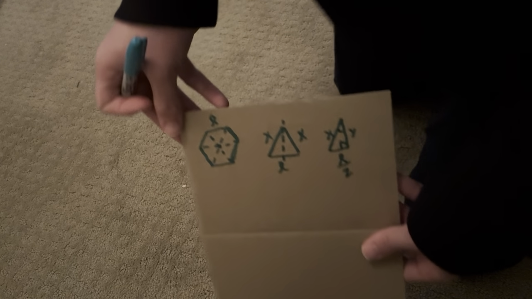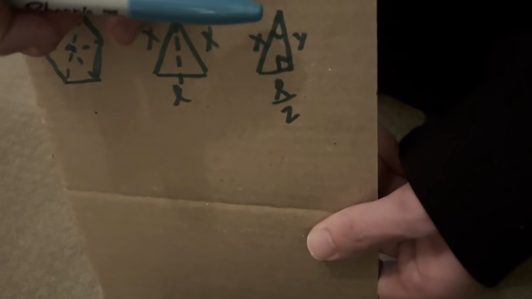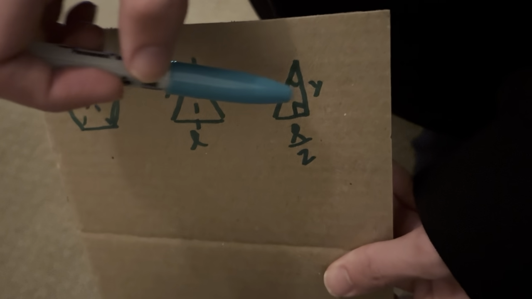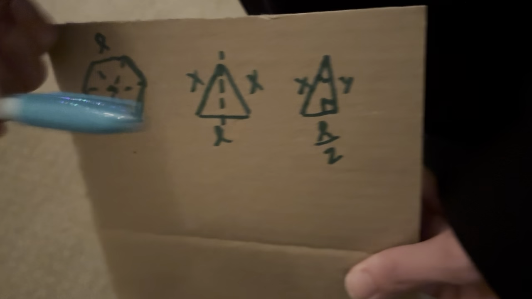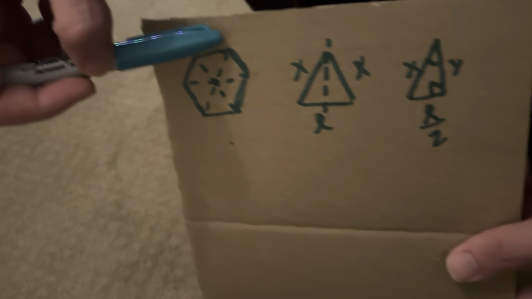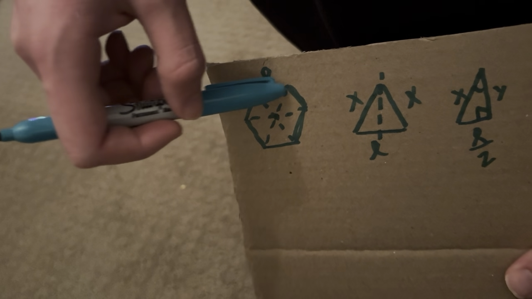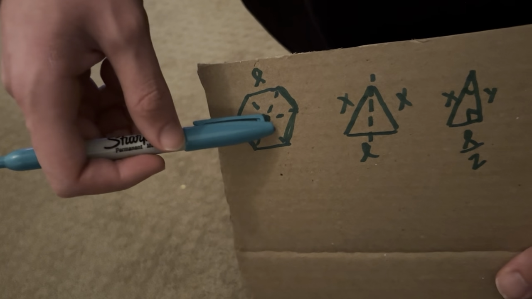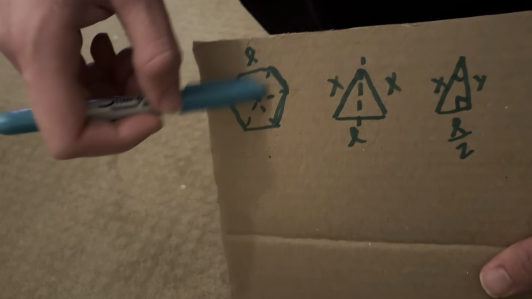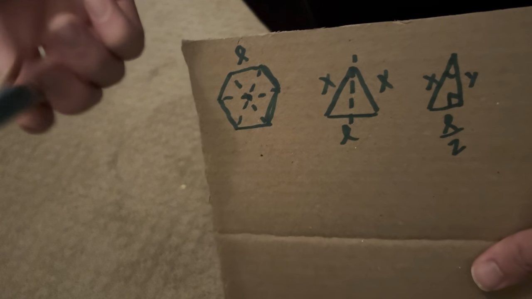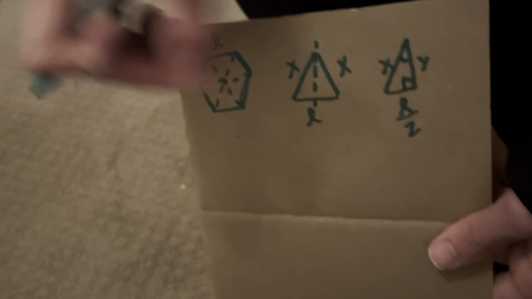Do we see here? X, Y, and L over 2, which makes sense. Think about it. This is L. We took this triangle, split it in half, meaning that this length is L over 2, because it's L split in half. This is still X, nothing's been done to it, and then this height must be called something, so we just named it Y.